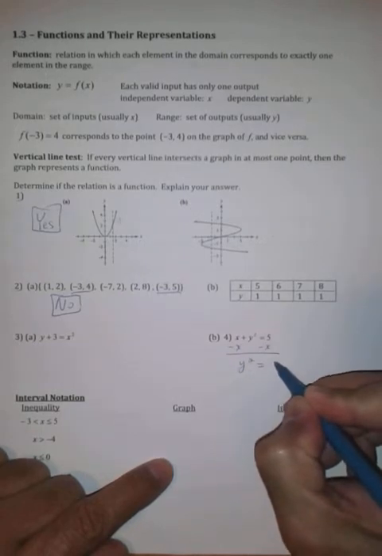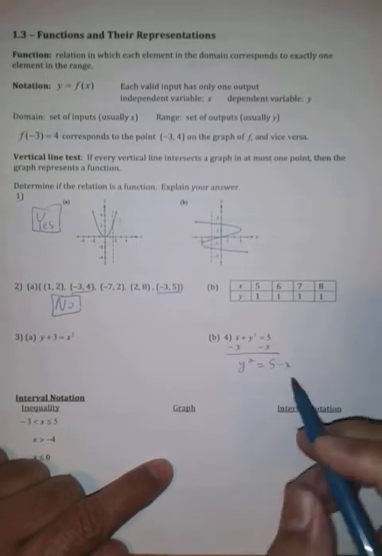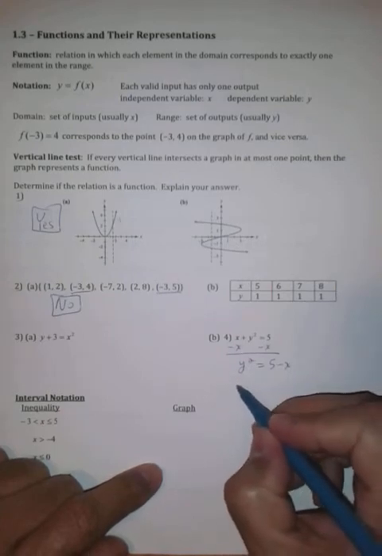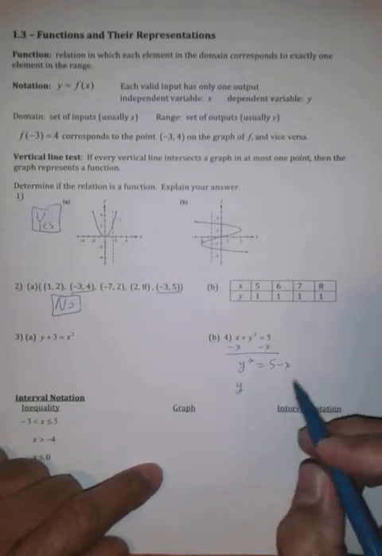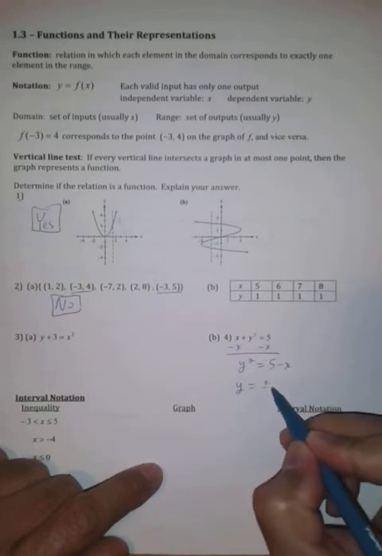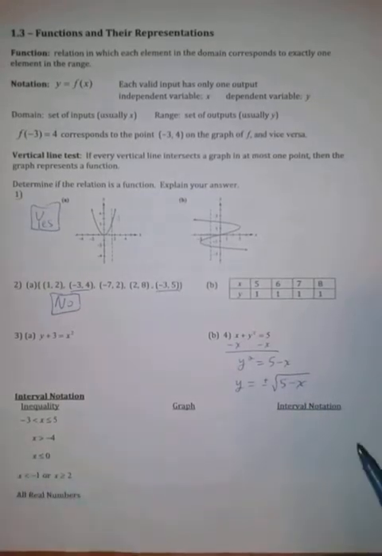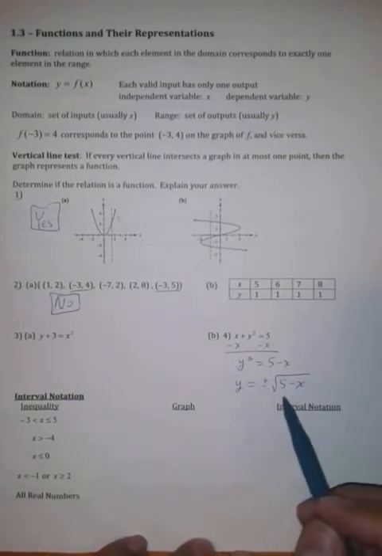I'll have y squared equals 5 minus x. And then when you're solving for a square, you have to take the positive or negative possibility. So if y squared equals 5 minus x, then y is plus or minus square root of 5 minus x. All right. And so does that represent a function?